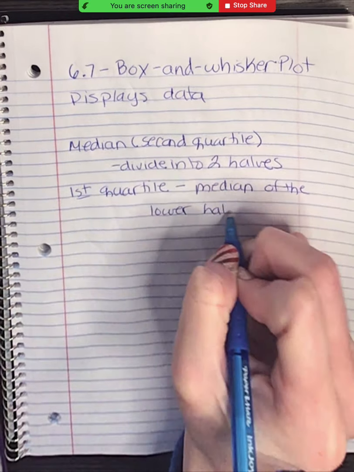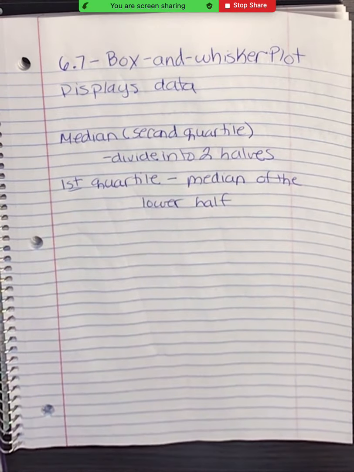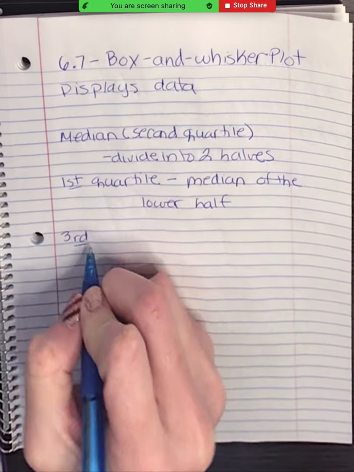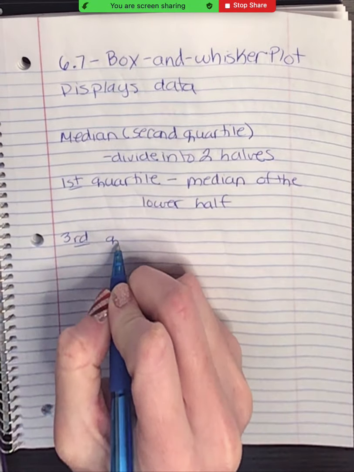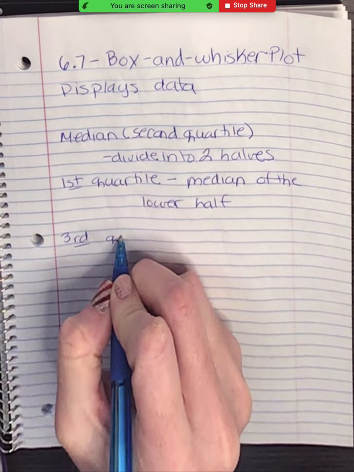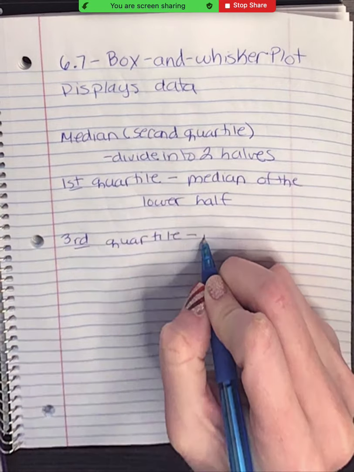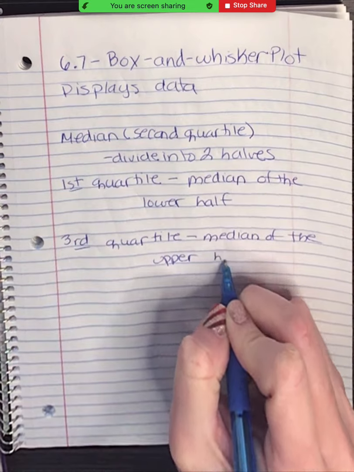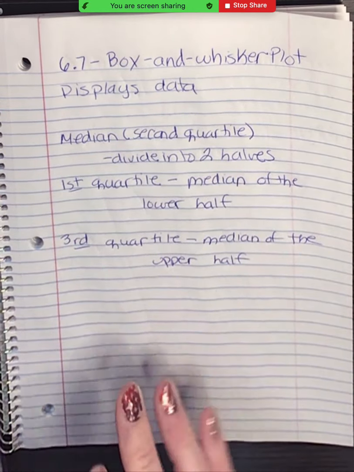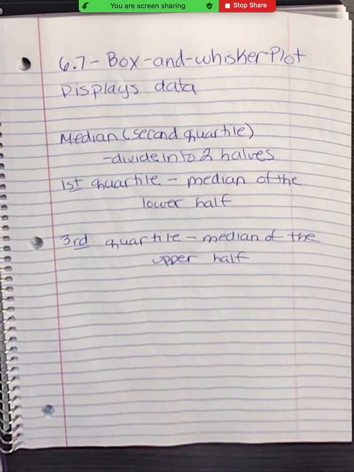Remember, median is middle, okay? And then your third quartile, which is the median of the upper half. Okay? That's really all you have to find for a box and whisker plot.